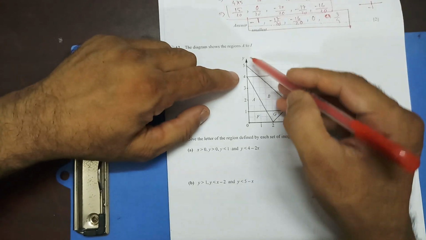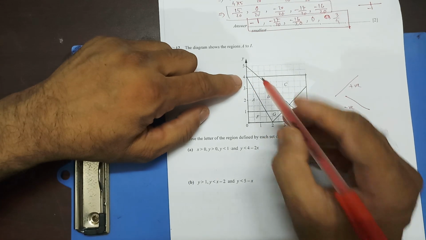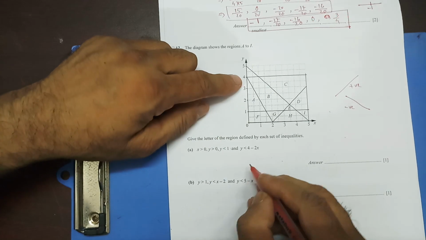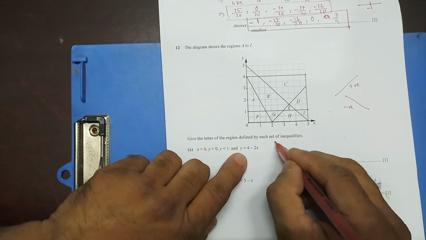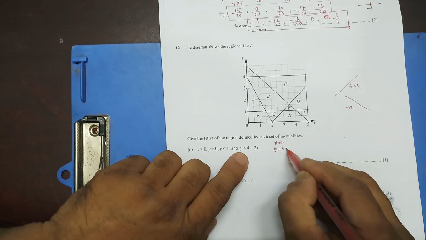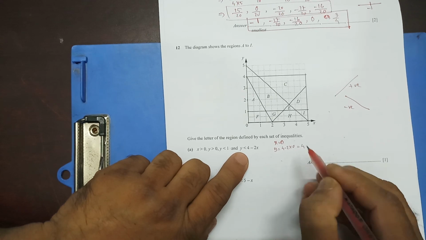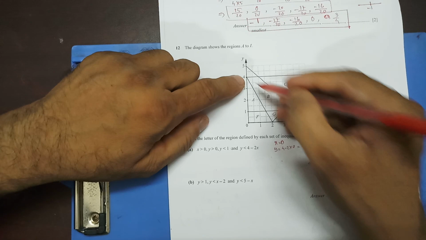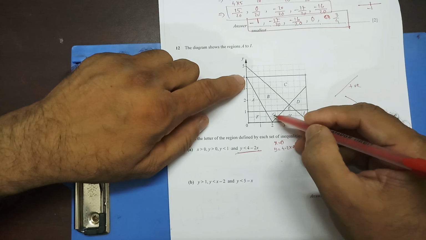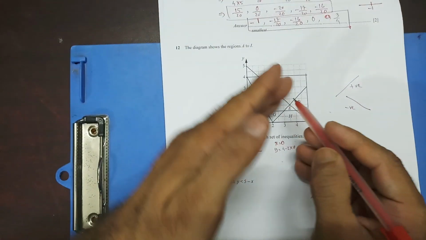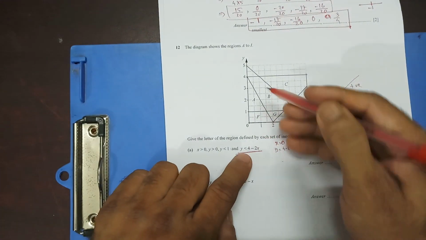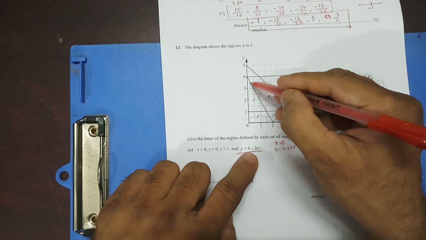Now I'm going to check one of these. On the y-axis, x equal to 0, right? So if I put x equal to 0, then y becomes 4 minus 2 times 0, equal to 4. So this is 4, so this equation represents this line over here. So x is greater than 0, y is greater than 0, so this part, and this one is less than 4 minus 2x, so this part.